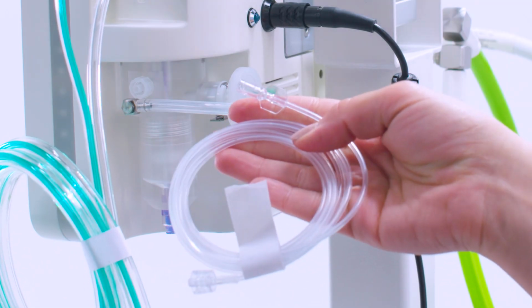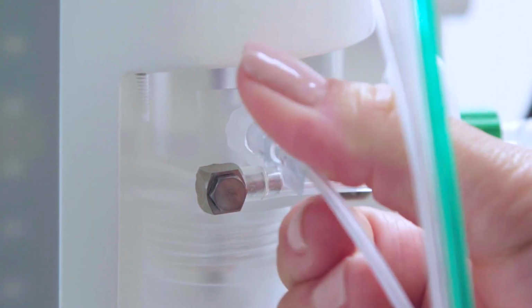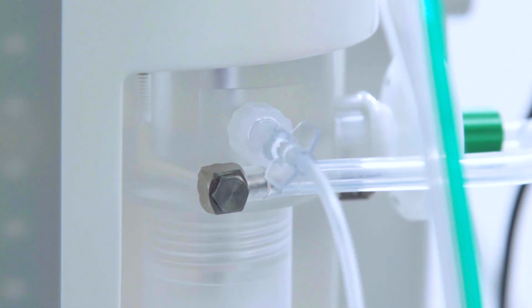Finally, connect the sample line to the water trap. Simply rotate the female lure lock clockwise to secure. Take care not to over-tighten.